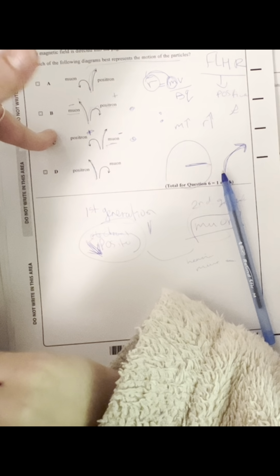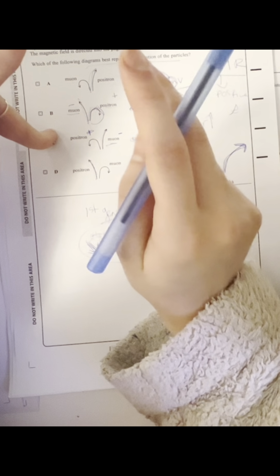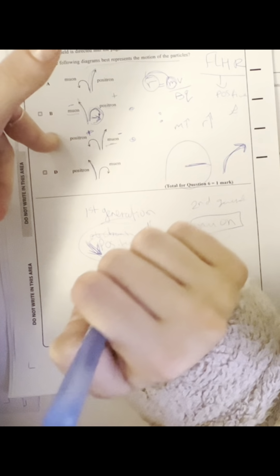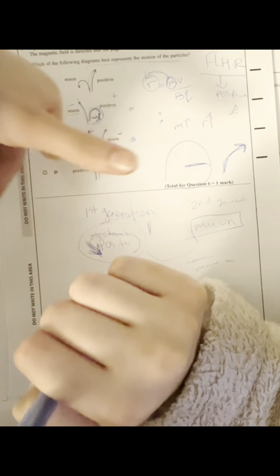So put the magnetic field directed into the page, and since the particle is moving this way, we know the centripetal force is towards the middle, towards the center, so the force is this way, and so the velocity should be that way.